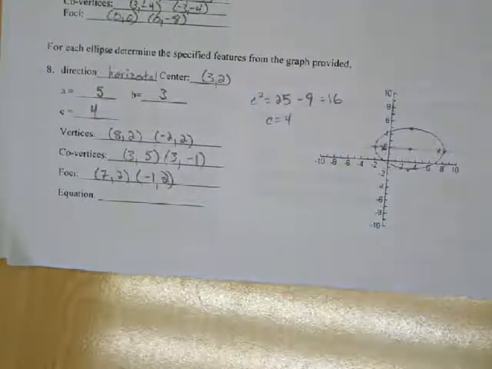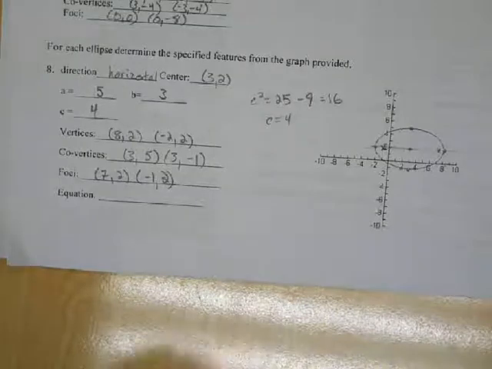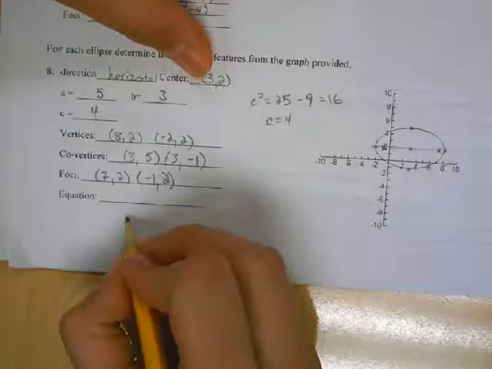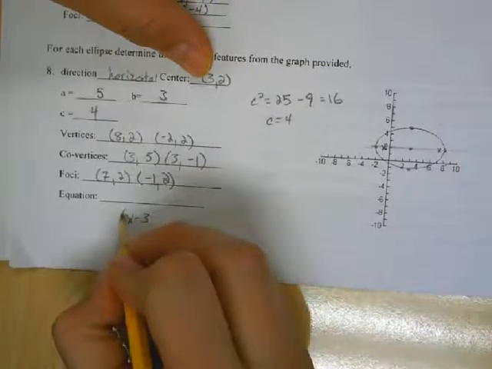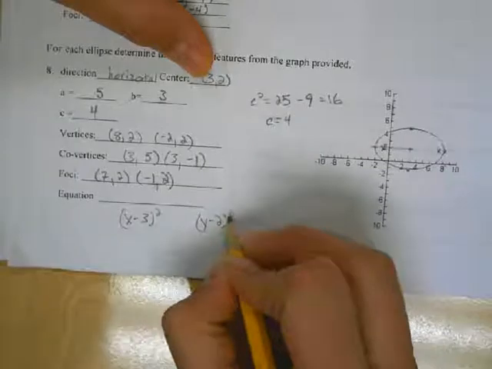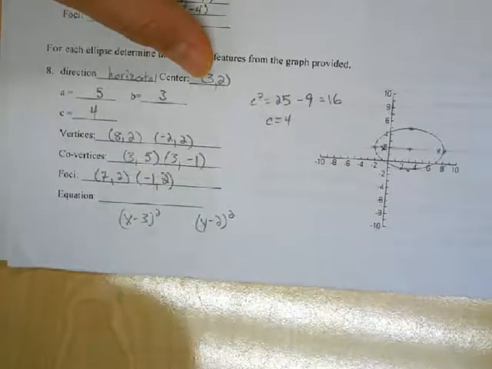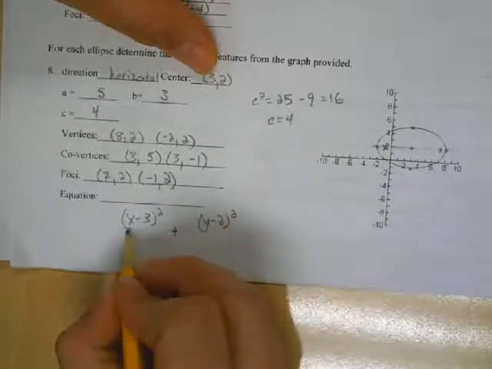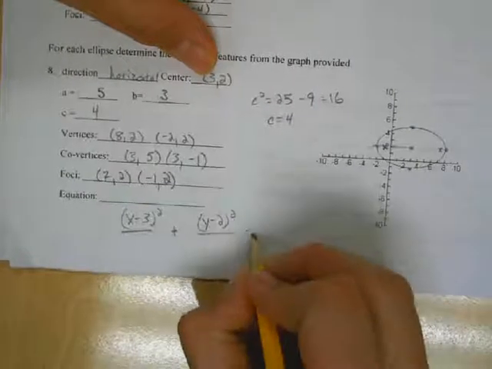Okay, so starting with, do I have a center? And I'm going to write it down here just so I have more room. Okay, my center, I've got x minus 3 squared and y minus 2 squared. And this is just typically how I do it. You don't have to do it this way. You can go left to right. Okay, I know it's an ellipse, so it's got a plus sign. And I know it's equal to 1.